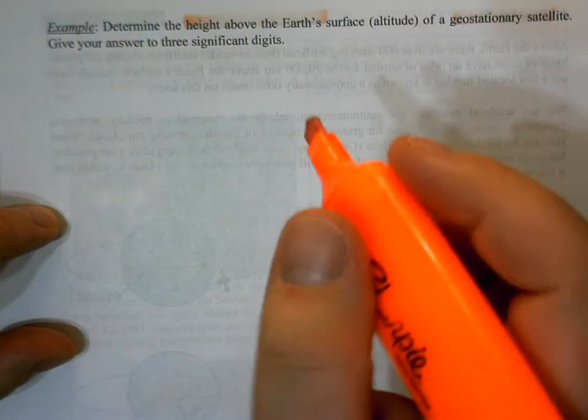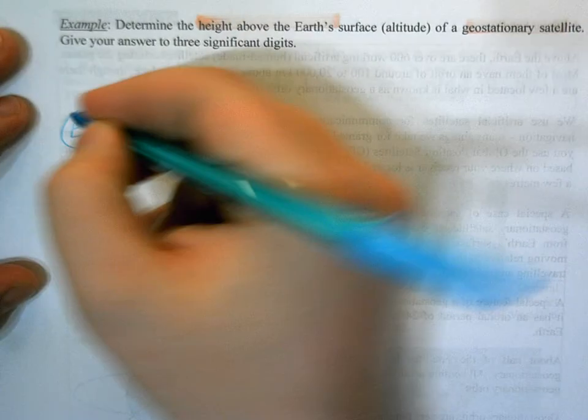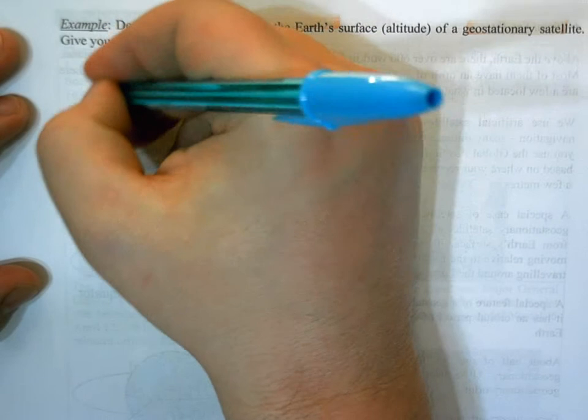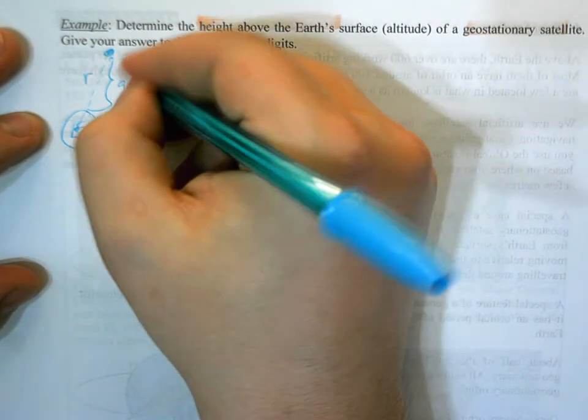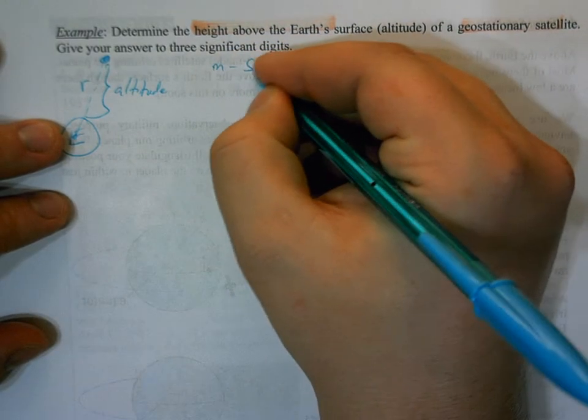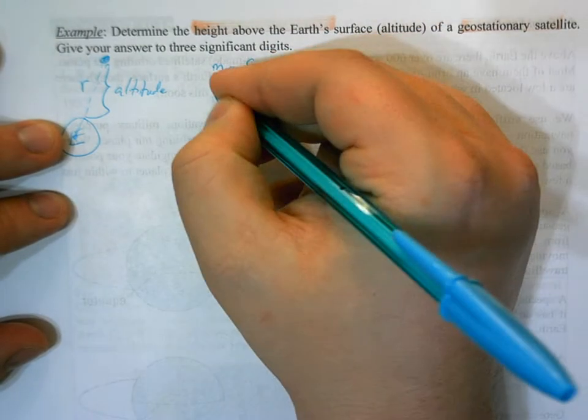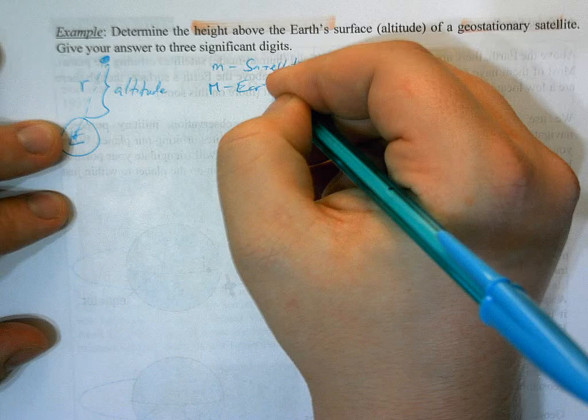We'd like to determine the height above Earth's surface, so the altitude, of a geostationary satellite. We'll give the answer to 3 significant digits. Right, so once again, here's Earth. Here's our satellite up here. We're going to find that radius. We'd like the altitude, so we're going to have to subtract off Earth's radius at the end. Now, let's use little m for the satellite, and let's use big M for Earth.